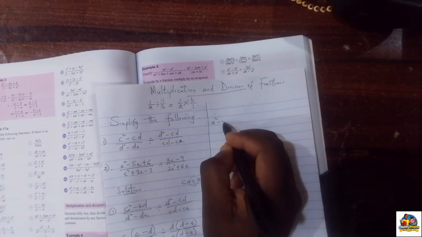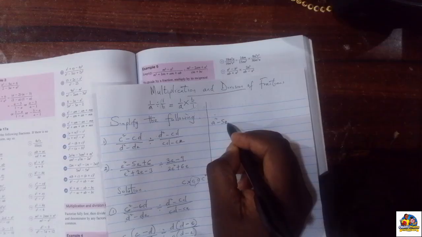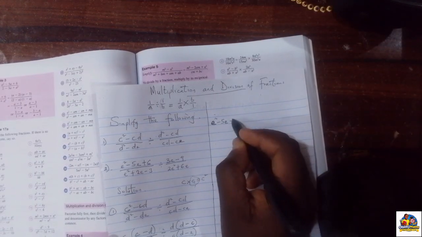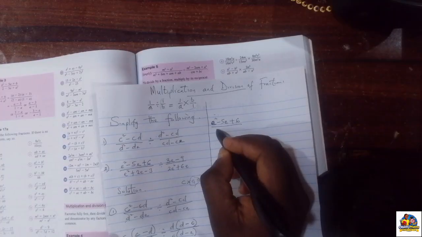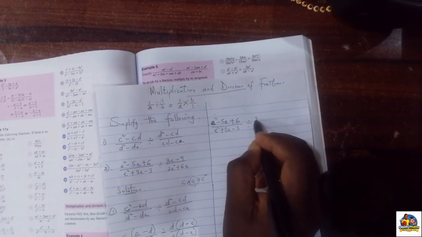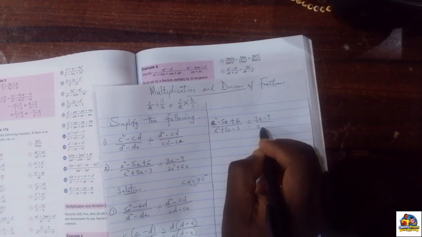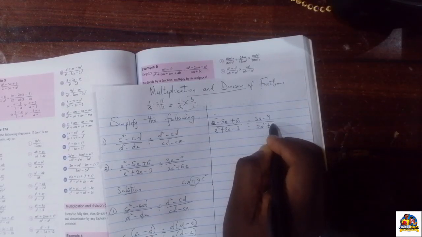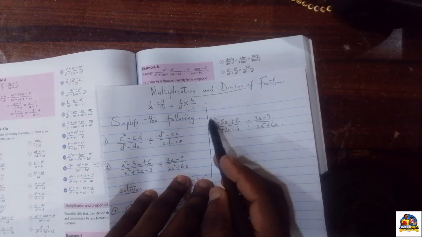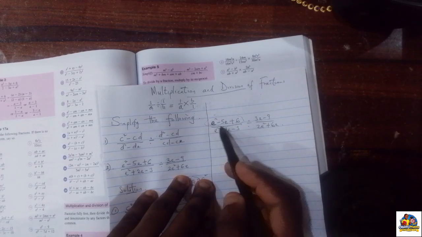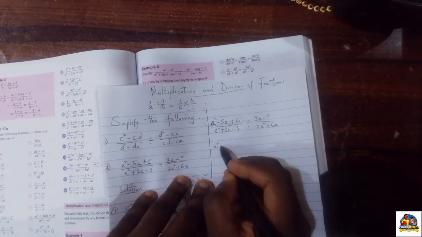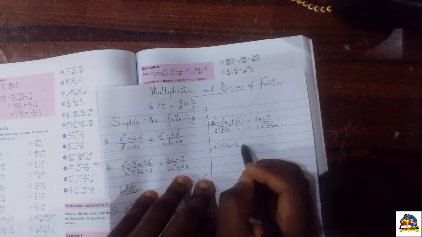e square minus 5e plus 6 divided by e square plus 2e minus 3, divided by 3e minus 9 over 2e square plus 6e. Now, what are we going to do here? The first thing, factorize the numerator here. You know, we have done factorization before. So let's factorize e square minus 5e plus 6.